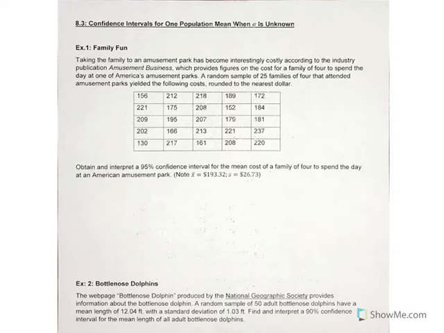A random sample of 25 families of 4 that attended amusement parks yielded the following costs, rounded to the nearest dollar. Okay, so you have that information in the chart. It says obtain and interpret a 95% confidence interval for the mean cost of a family of 4 to spend the day at an American amusement park.